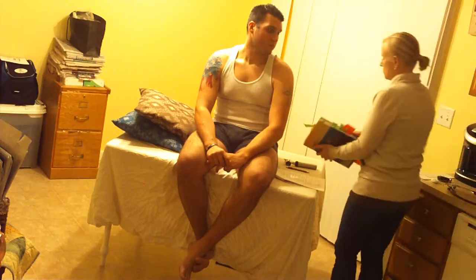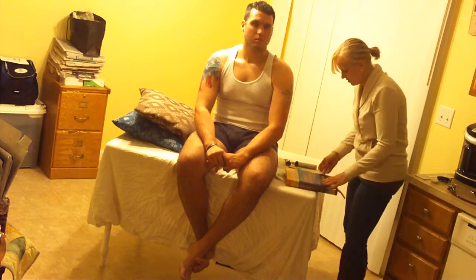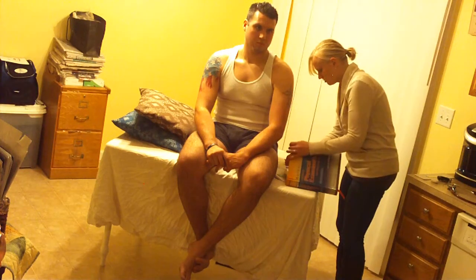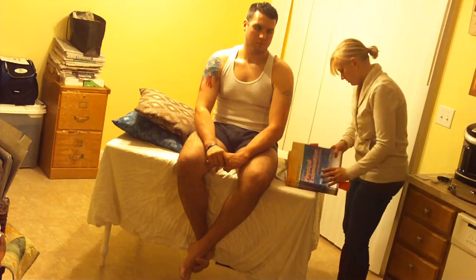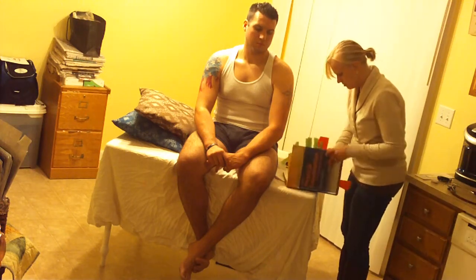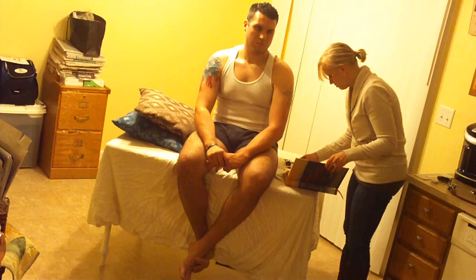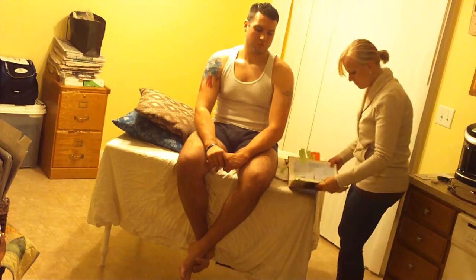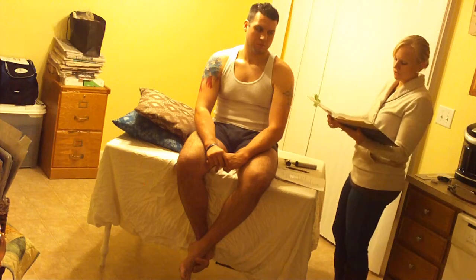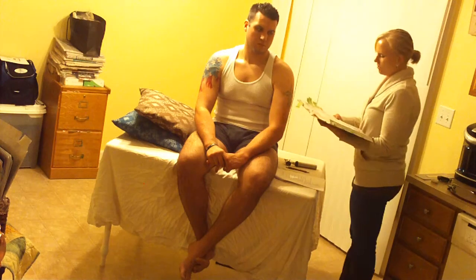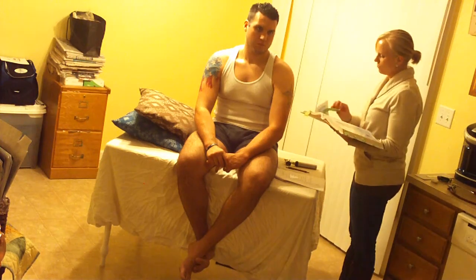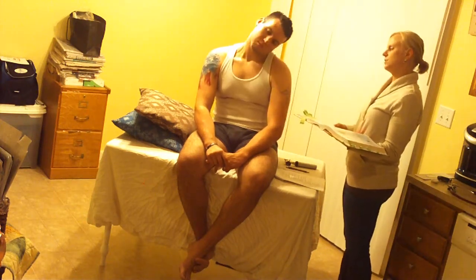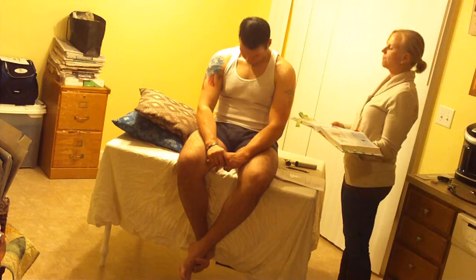And then we're just going to do some range of motion with his neck. Alright, so his neck and his shoulder. So I'm going to have you move your neck side to side. Very good. Front to back.